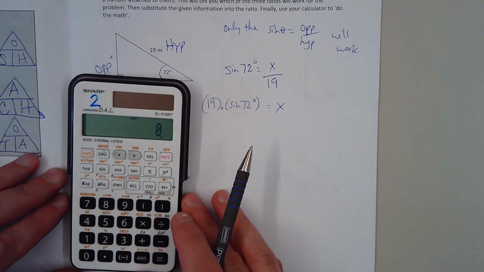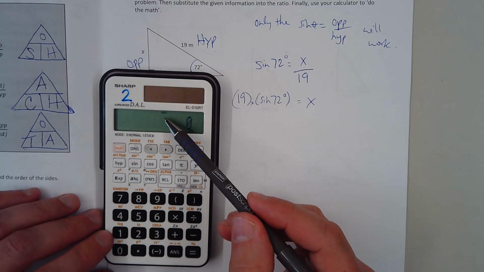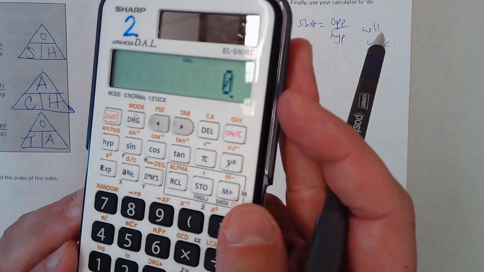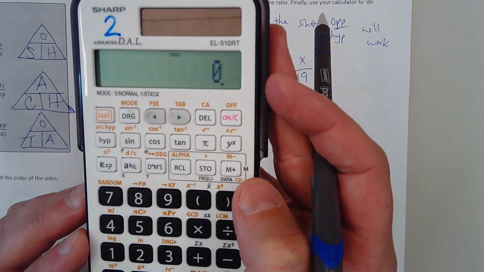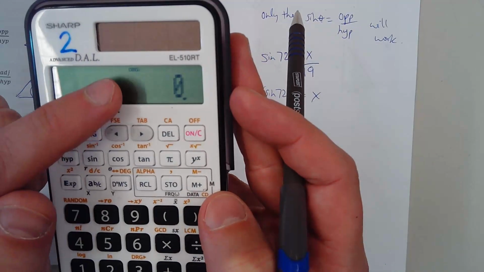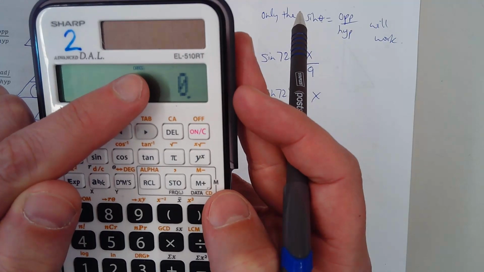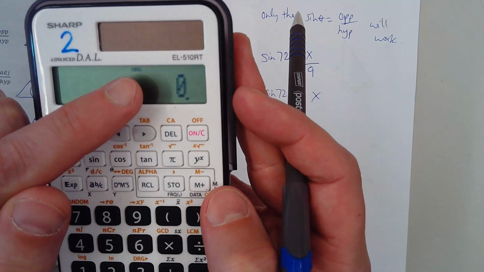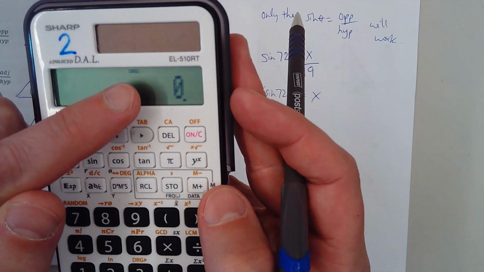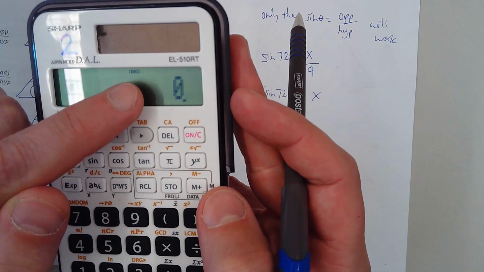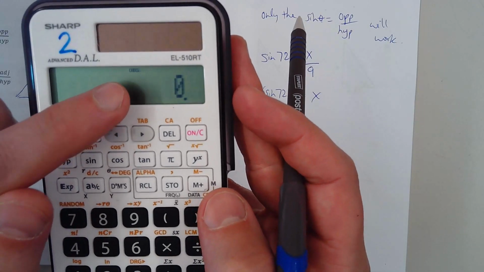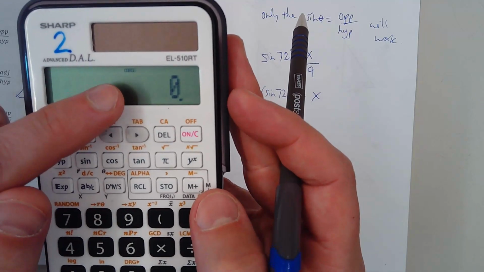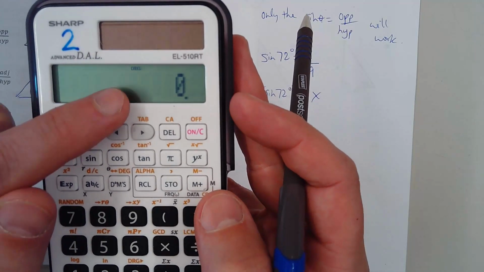Now, this is calculator work. First things first, at the top of your calculator, it's hard to see here. Let's get close. Zoom. At the top of your calculator, you should see DEG for degrees, or maybe it's a D. What you don't want to see is an R or RAD. If you see R or RAD, that means your calculator is set up to do angles in radians, which look different than degrees.